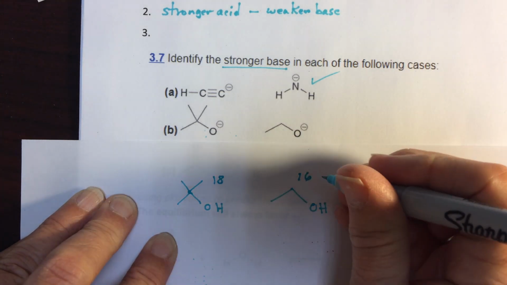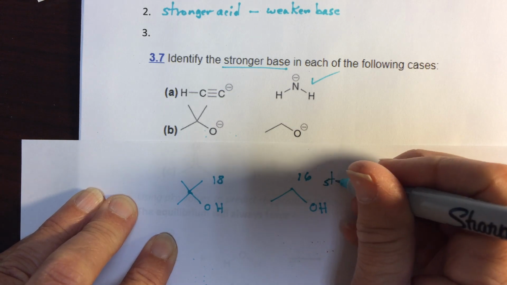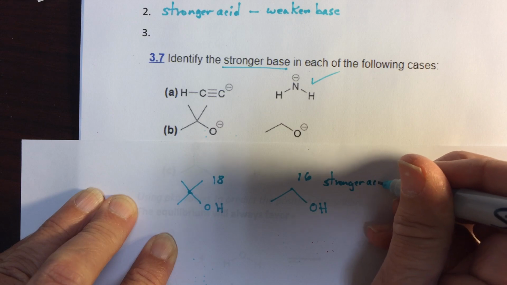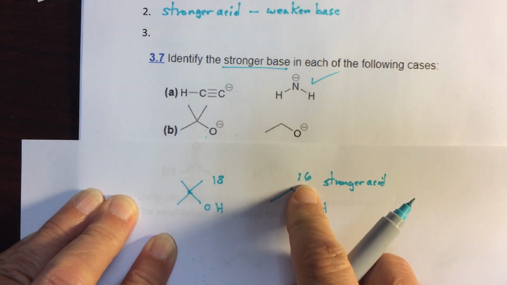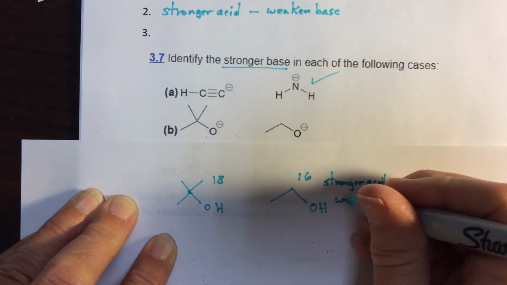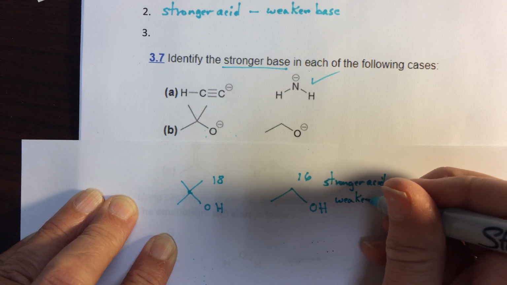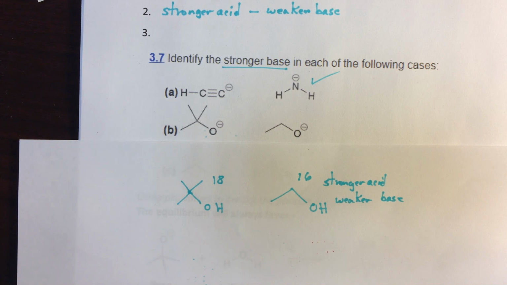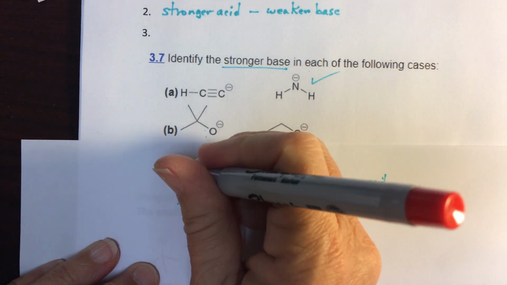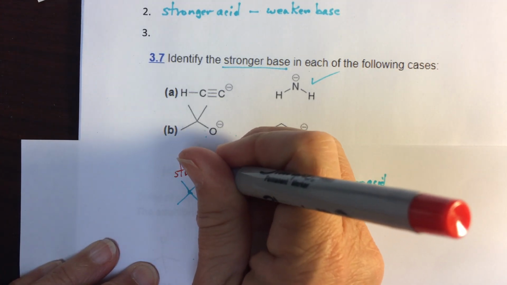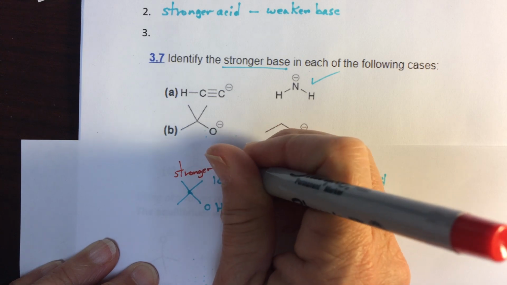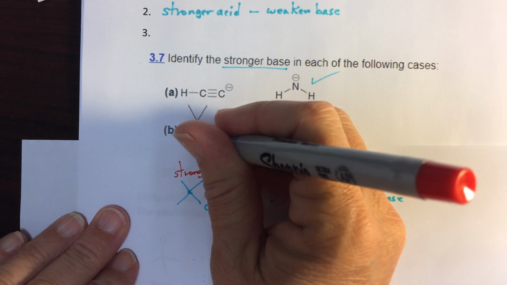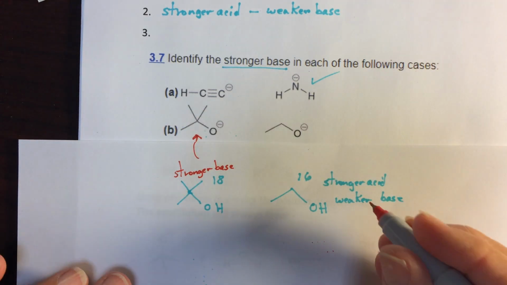That makes this the stronger acid, since its pKa is lower. That makes it also the weaker base. So this one is the stronger base. I'm sorry, this is the stronger base.